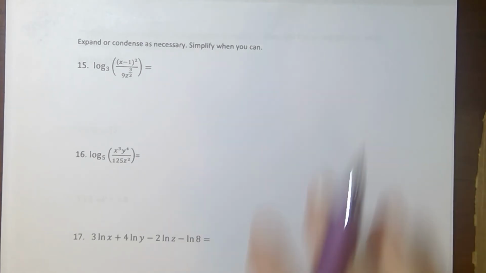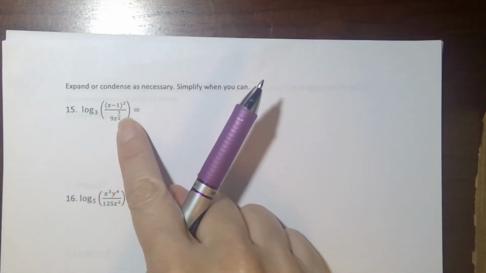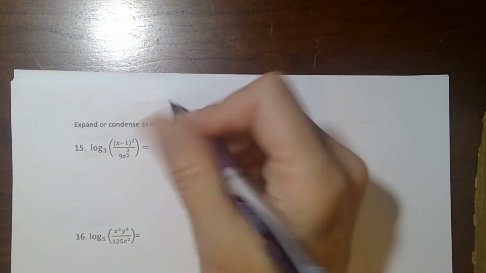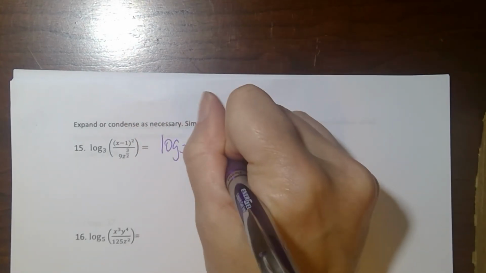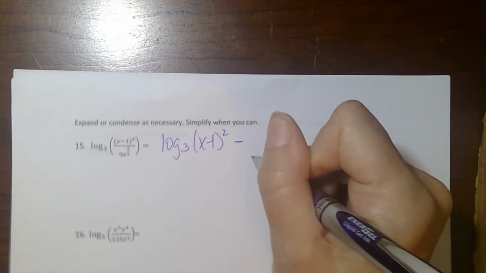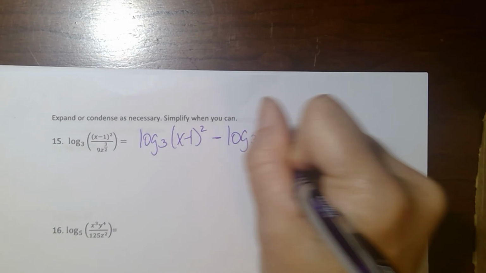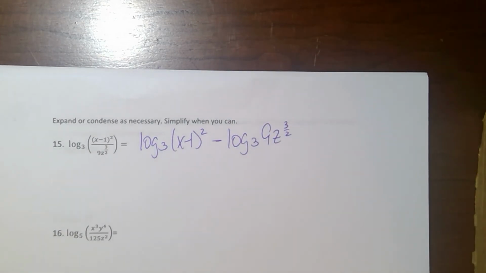On the first one, we have a quotient. Overall, when I look at this, the first thing I see is that I have a quotient in my argument. So I'm going to deal with that first. I'll say log base 3 of, and then my numerator is (x minus 1) squared, minus, because quotient division pairs with subtraction, log base 3 of 9z to the 3 halves.